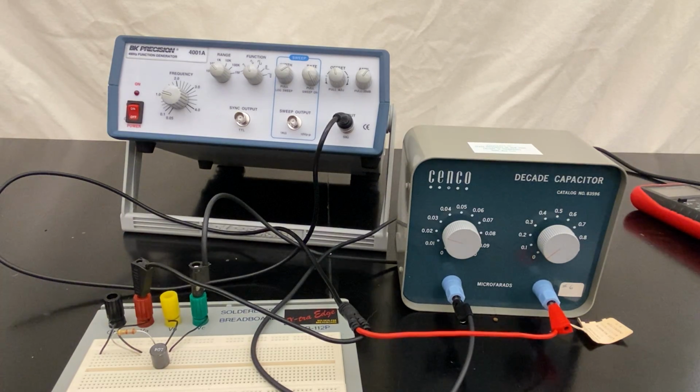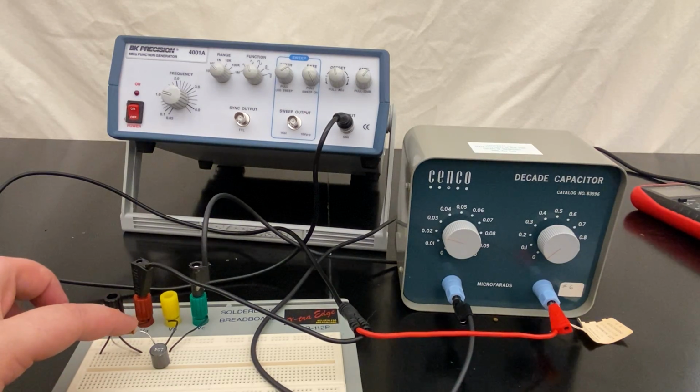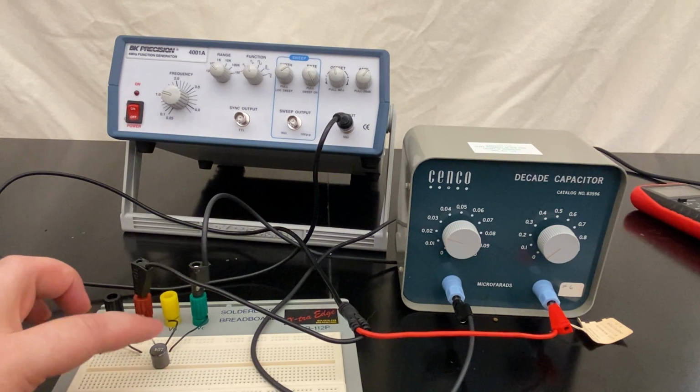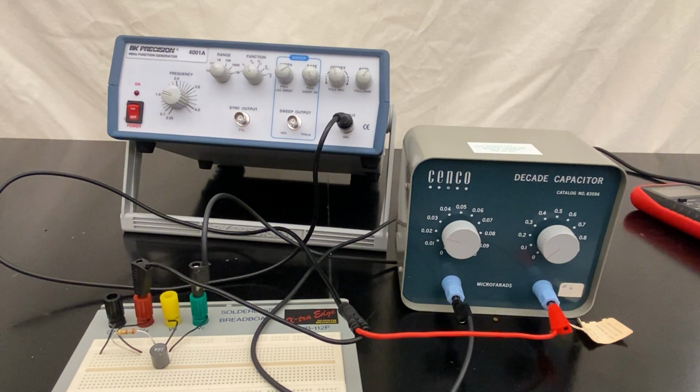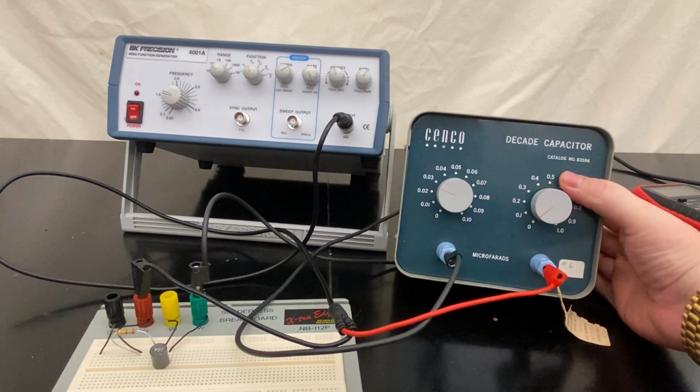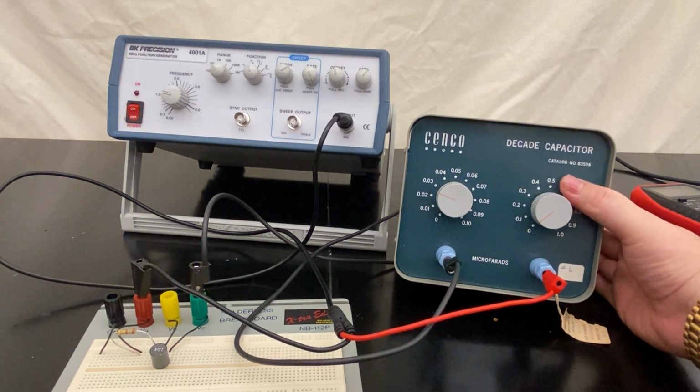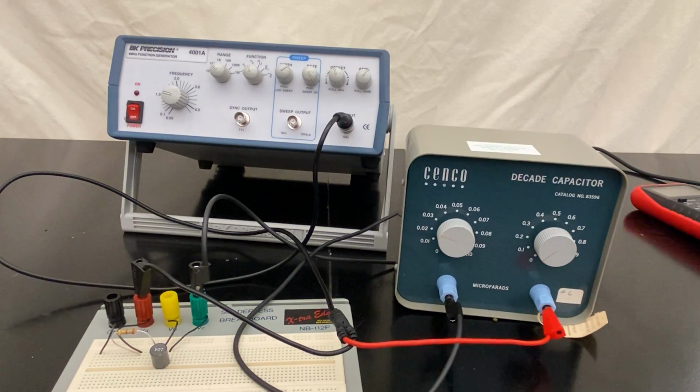Hello, today we're going to look at an RLC circuit. What we have here is a resistor, an inductor, and what's called a decade capacitor. It's a capacitor with various capacitance. Right now it's at 0.02 microfarads. But as you can see, I can up the capacitance to whatever I want it to be.